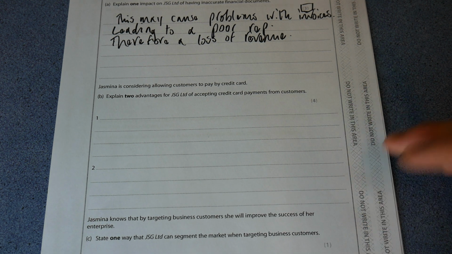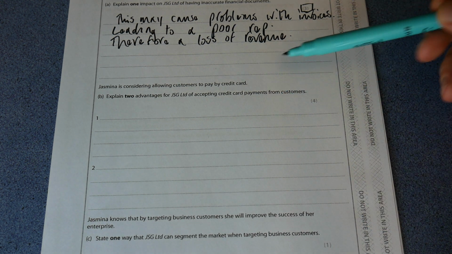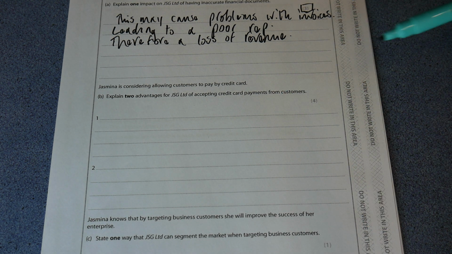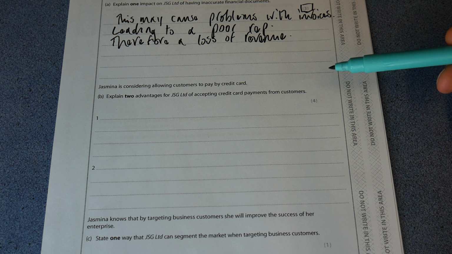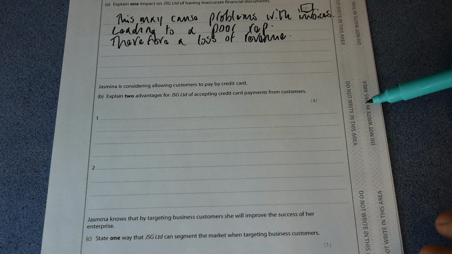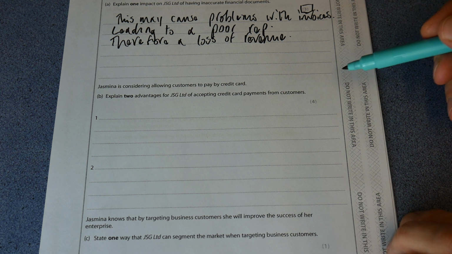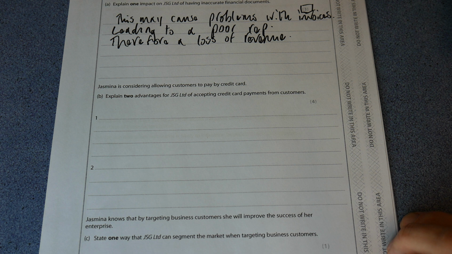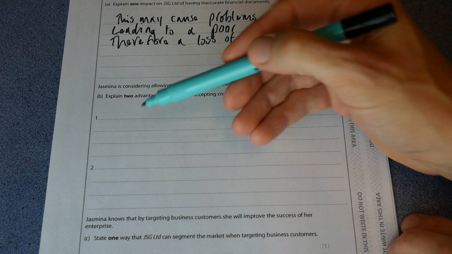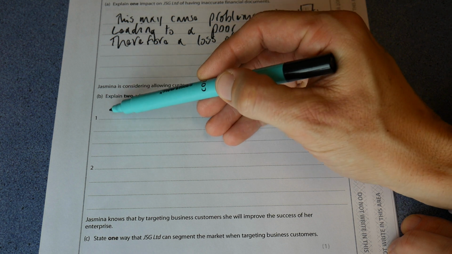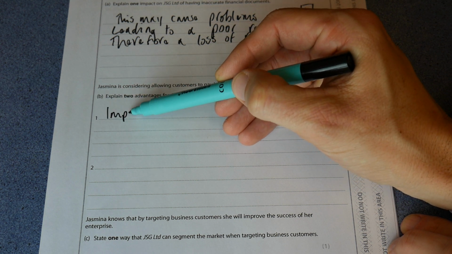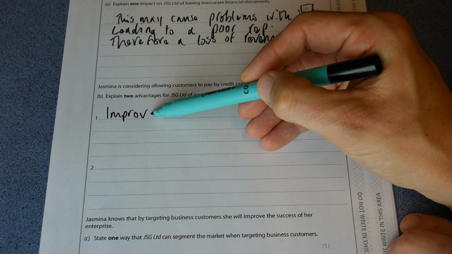Right, so let's move it on. Jasmina is considering allowing customers to pay by credit card. Okay, so explain 2 advantages for JSG of accepting credit card payments from customers. So 2 advantages. Well, firstly, we could focus on something like improved customer service, okay, because it means that if customers say, oh, can I pay on card?